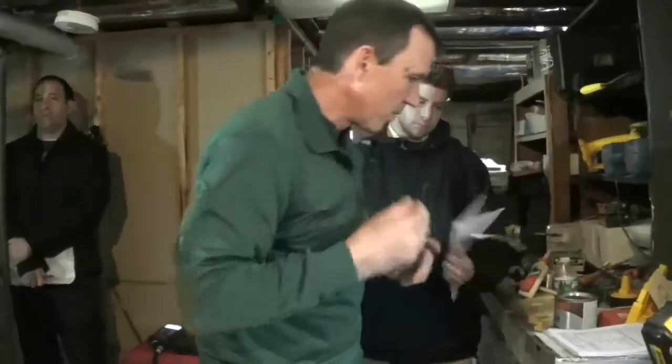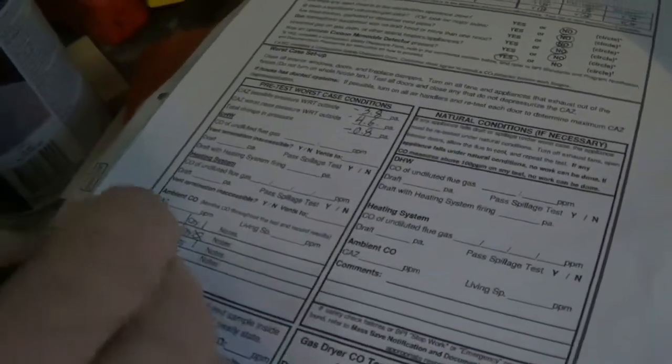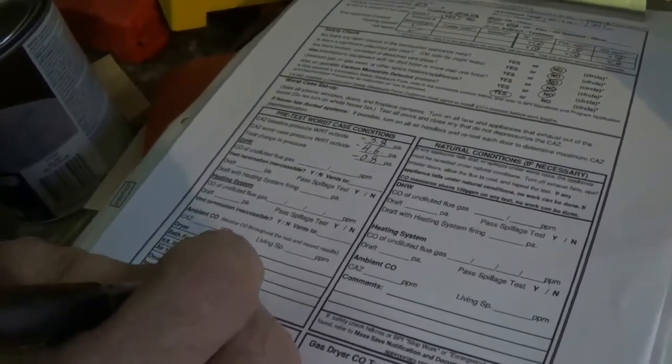Oh, so we want to write down what we did to create the worst case. So we have one clothes dryer. We have no bath fans. We do have a kitchen exhaust fan. We have no air handler. And what we ended up with, the most important doors that we ended up with, are the basement and CAZ doors are both open.